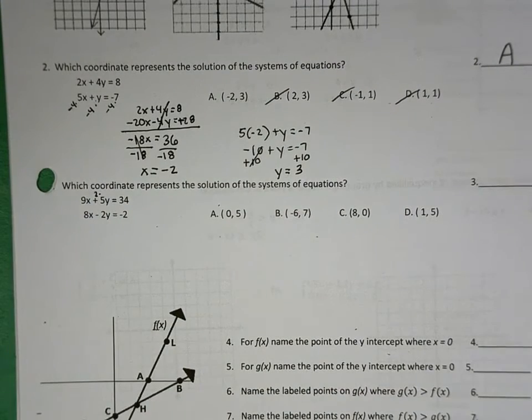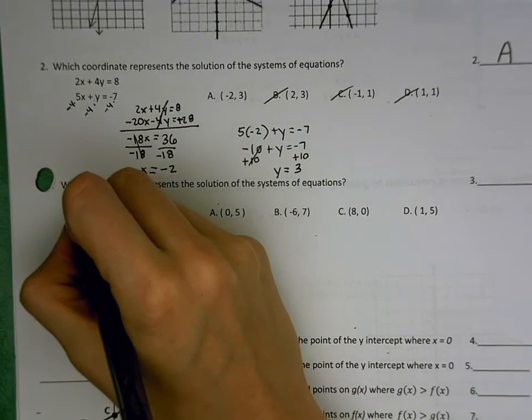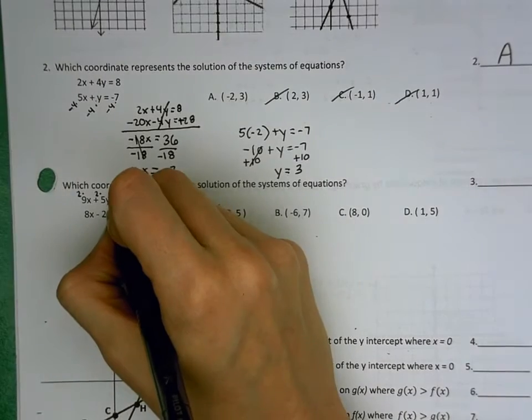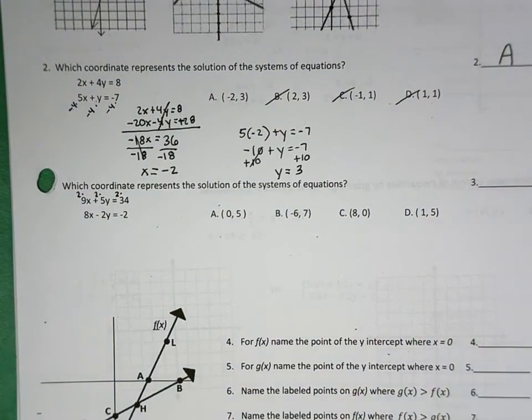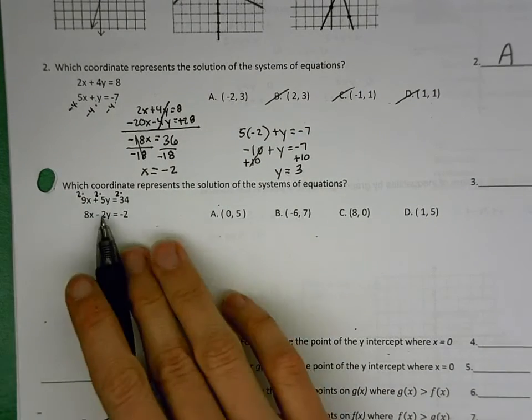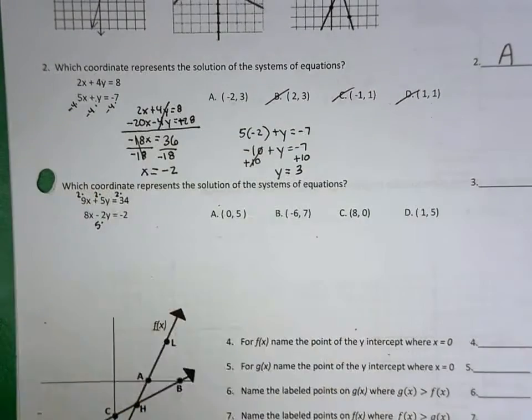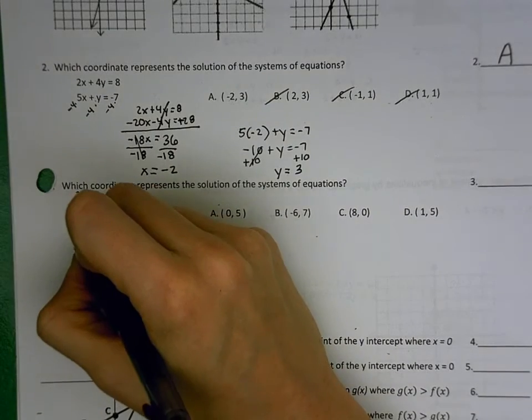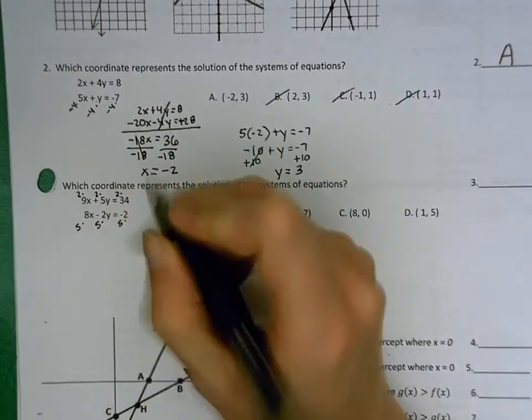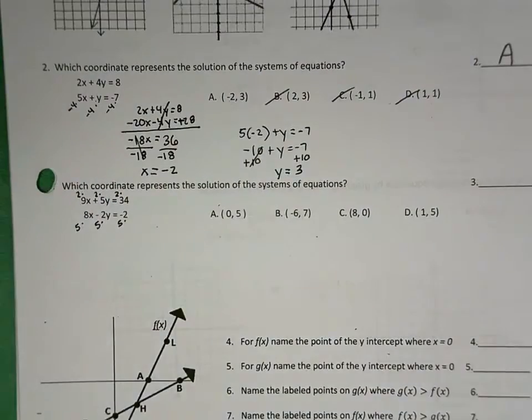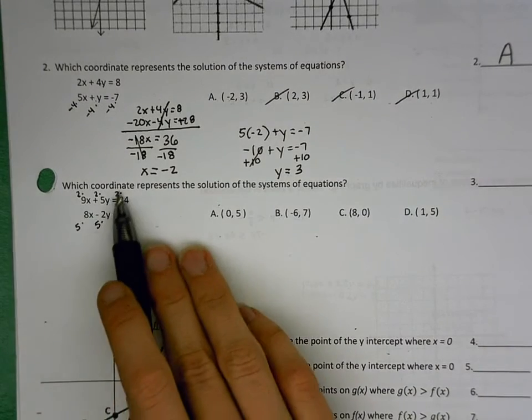Okay, but if you're going to multiply one, you've got to multiply them all. We're going to maintain equality here. The bottom one, to turn it into 10, I'm going to multiply it by 5. But if you're going to do it to one, you've got to do it to them all. So this top equation, we're multiplying everything by 2.